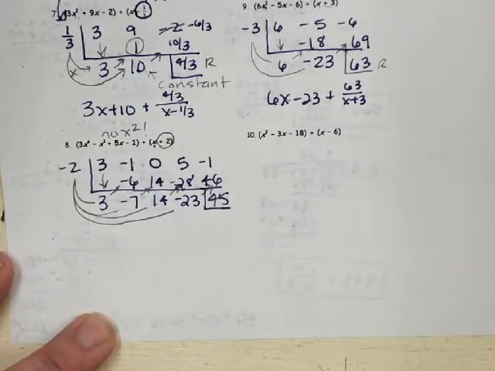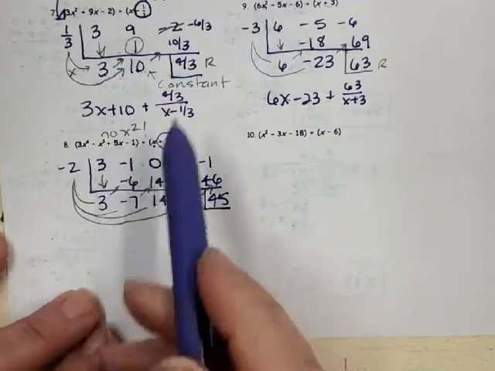So pause me, back me up, slow me down, whatever you need to do so that I don't leave you. If you need to back up and watch it again so you can get what I'm doing, then do that.